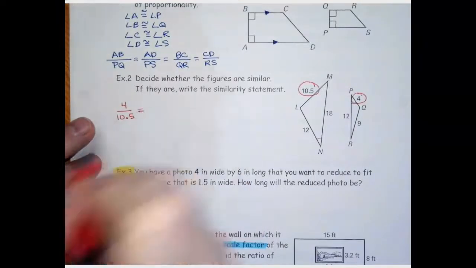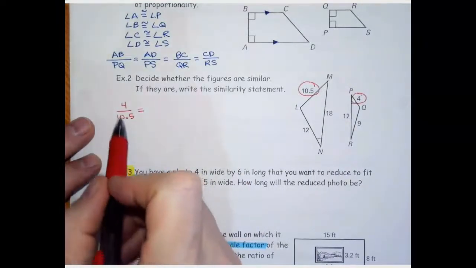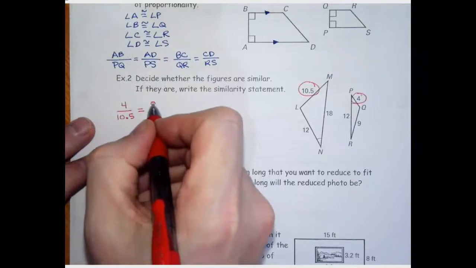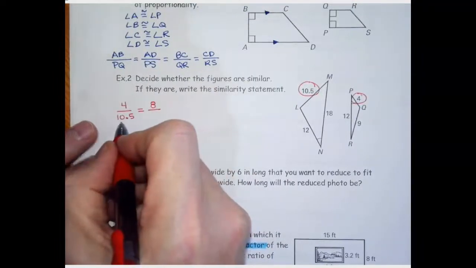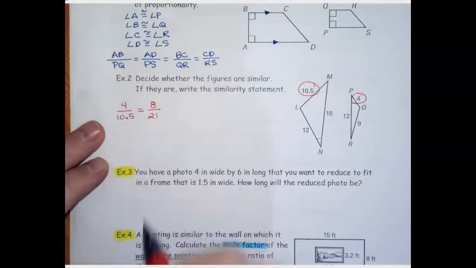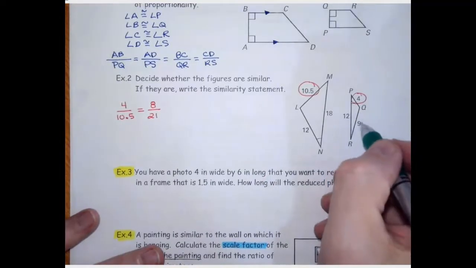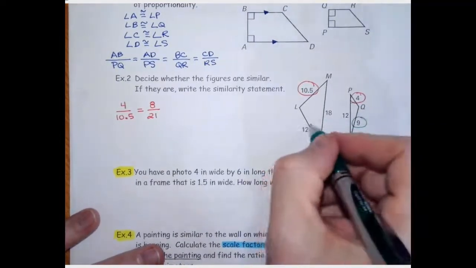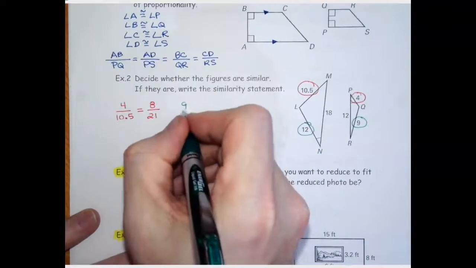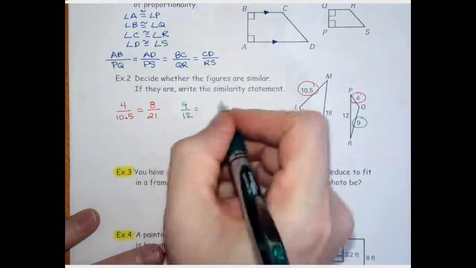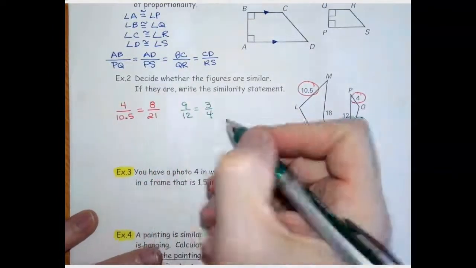Now, that's a little bit awkward to look at. So what we might want to do is double both of those to get rid of that decimal. So if we double that, that would be 8 over 21. Now what we can do is go to the medium, the middle side. So that's 9 and 12. And so we can put 9 over 12, and that reduces to 3/4.